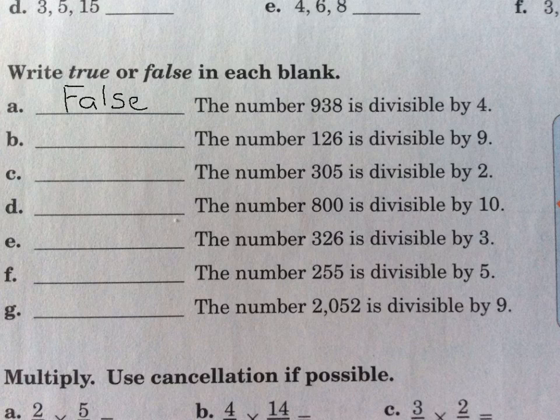B, you're asking us, does 9 go into 126 evenly? Remember, the rule for 9 is you add up your numbers. So 1 plus 2 plus 6. 1 plus 2 is 3, plus 6 is 9. And does 9 go into 9 evenly? Yes, it does. And so that one is true.